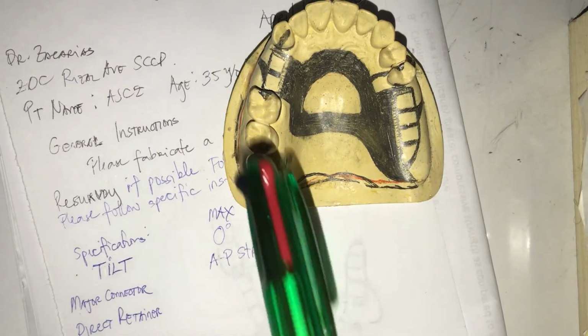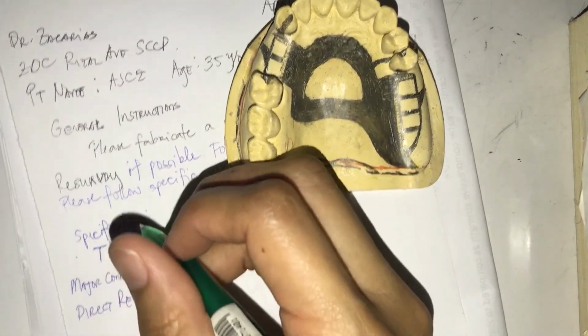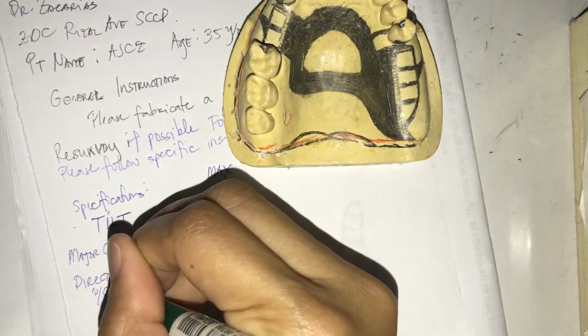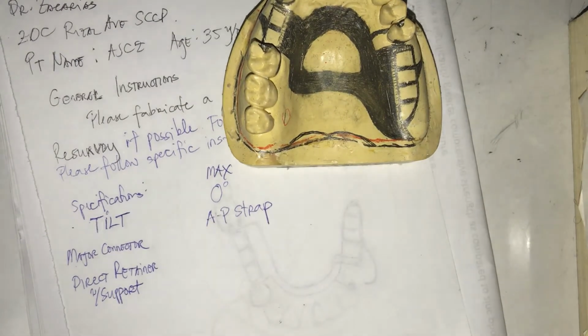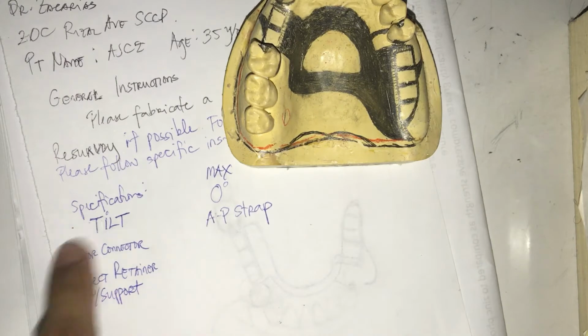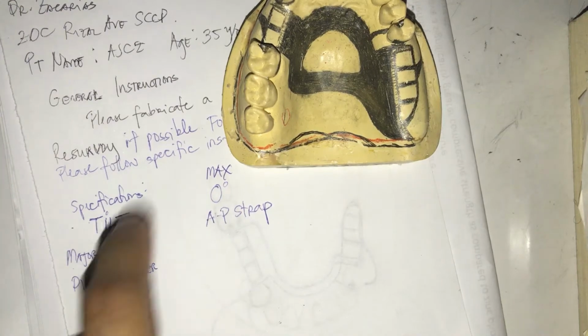So I have 3 abutments. So I can write direct retainer with support. So what is support? You say support is actually your rest. So saying direct retainer with support is actually just another term for clasp assemblies. Am I clear? So support is your rest because the main function of your rest is support. And what is support? It is the resistance to vertical movements towards the tissue, right? Yes, so direct retainer with support.